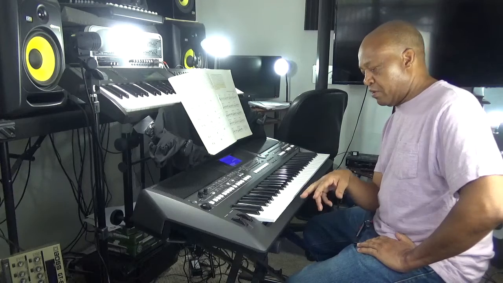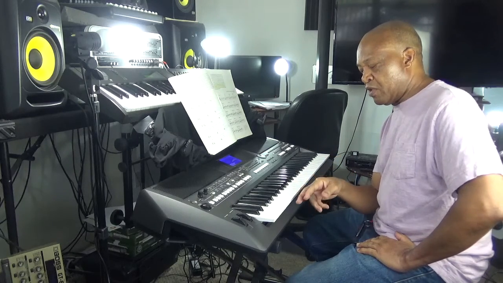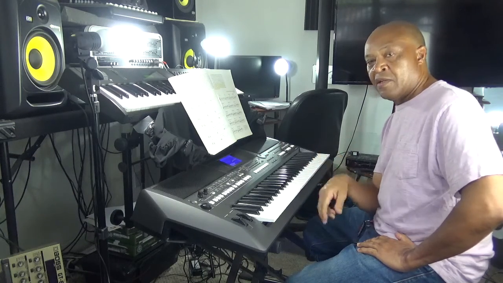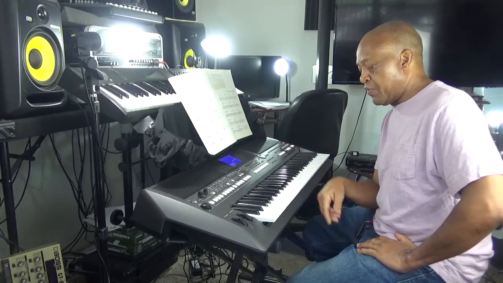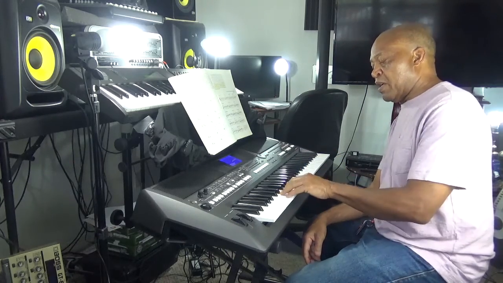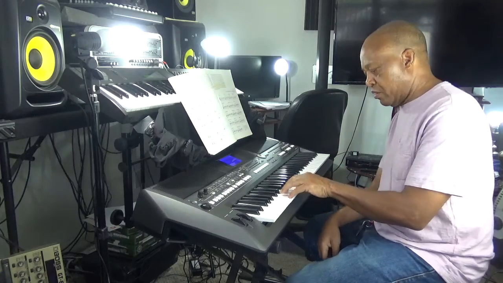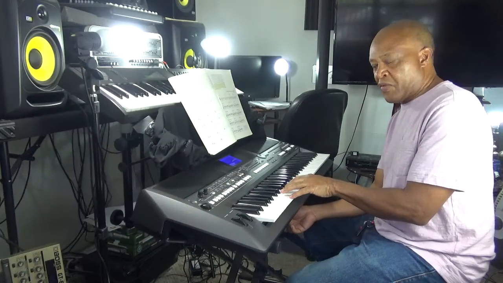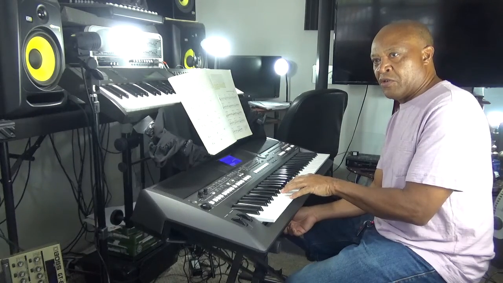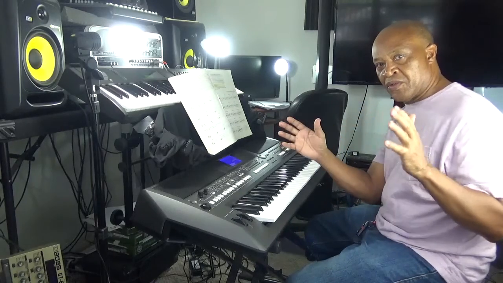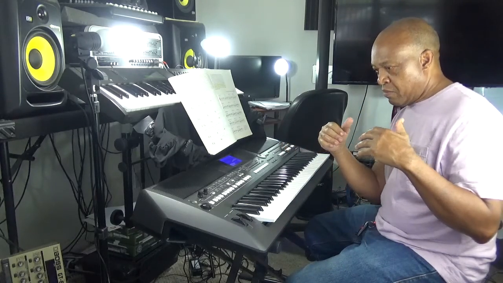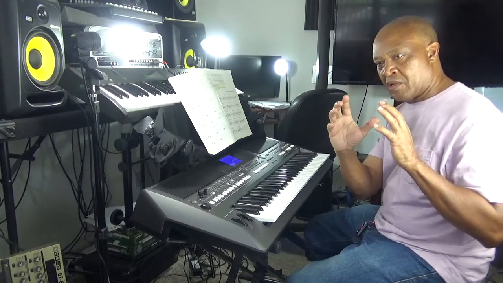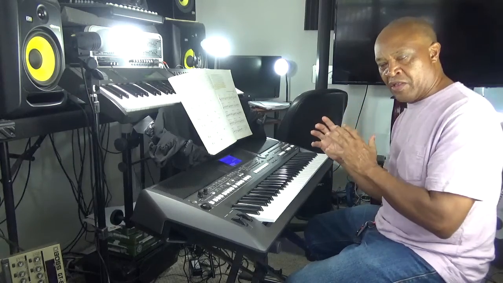And if you count, you start with C, 1, 1, 2, 3, 4, 5, 6, 7, and you got a B, that's a B. So all I need to do is play my C triad and add the B. Then I got my C major 7th chord. Remember, you have to understand the difference between dominant 7th and major 7th.